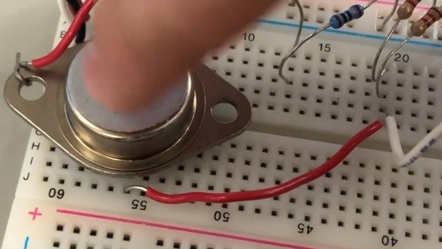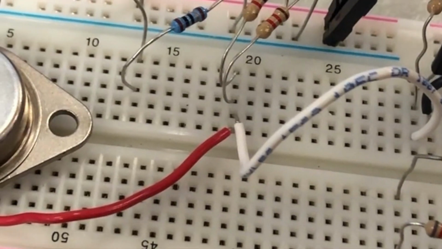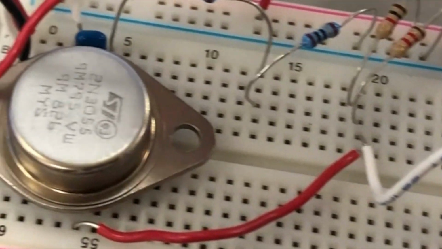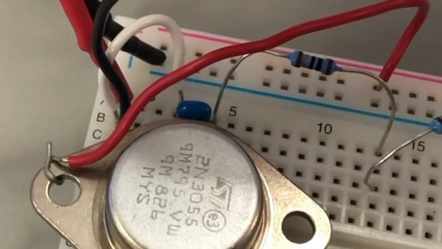And this is the power amplifier, which can handle quite a bit more power than the 3904, 3906, or 2222s. That then goes through this capacitor to this wire. That then goes through the speaker and gives off the nice music.